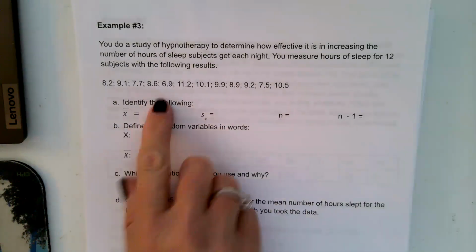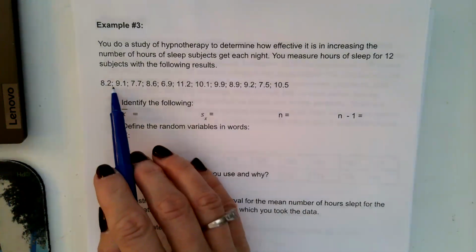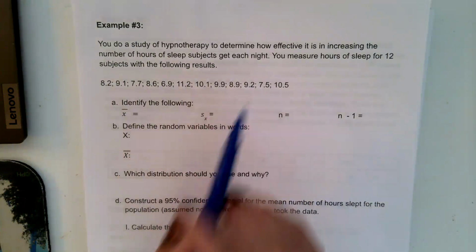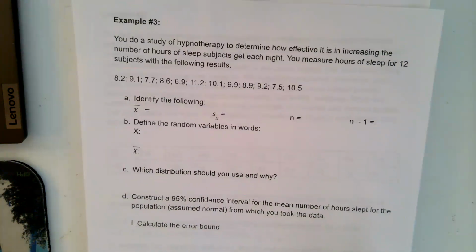I redid this. So if you go to the Google Doc, I think I went through and I got rid of these semicolons. They have to be commas if you're going to copy it into Desmos, just so you're aware. And so we're going to identify the mean. I did all of this in Desmos. You can go and check it out.